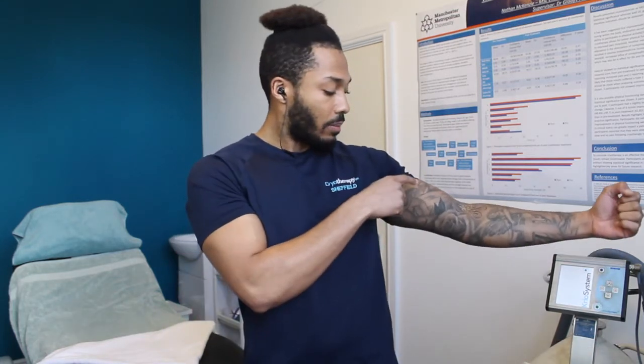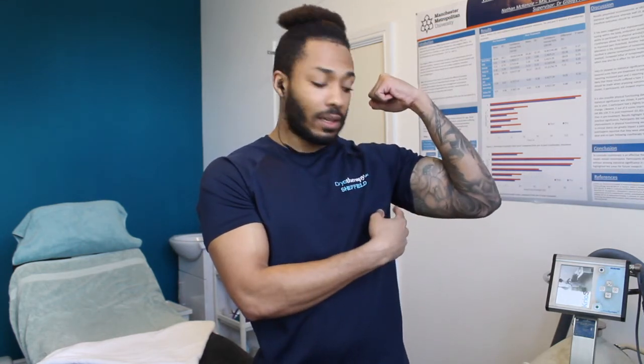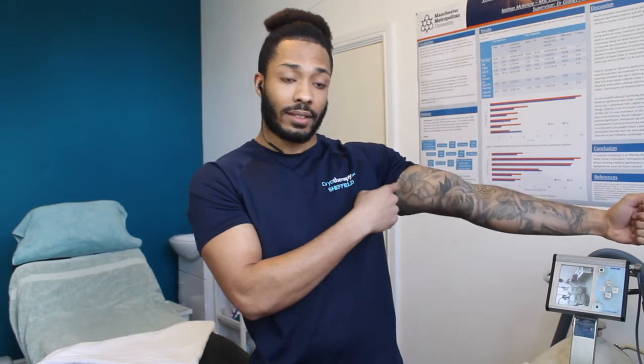So all muscles work in pairs, and a good example of this is the bicep and the tricep. Whenever the bicep contracts, the tricep will relax, and when the tricep contracts, the bicep relaxes. So they are antagonists, agonist and antagonist muscles of each other.